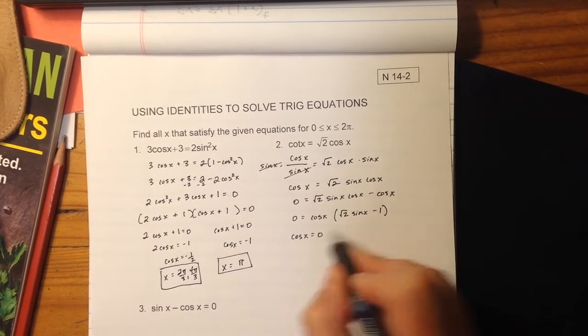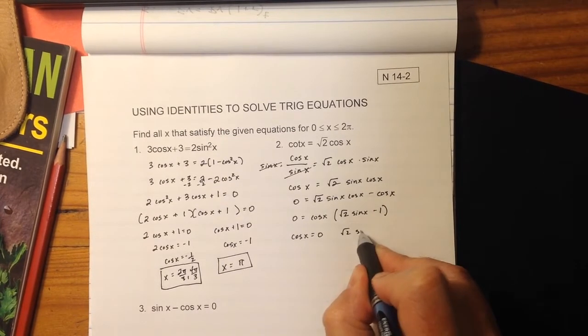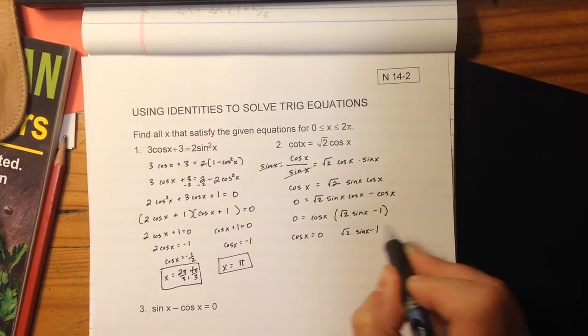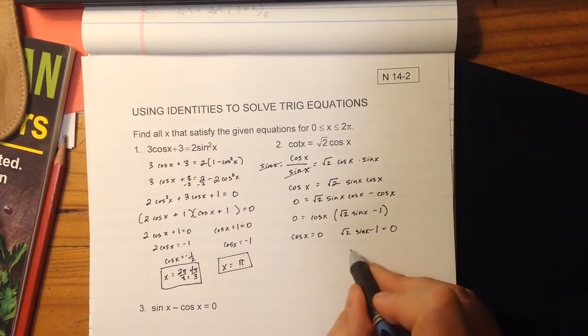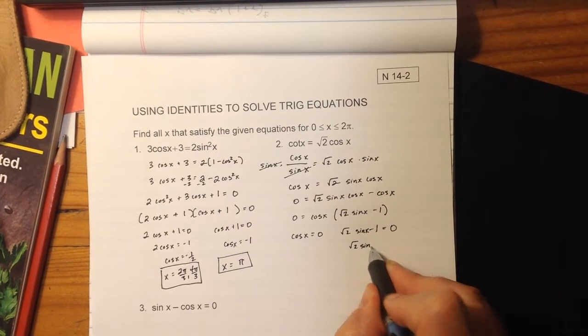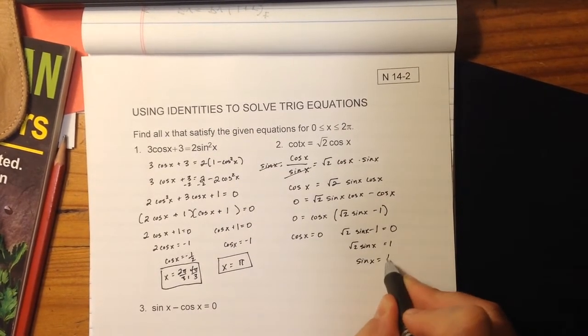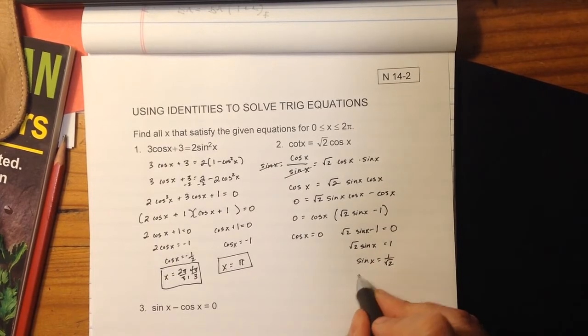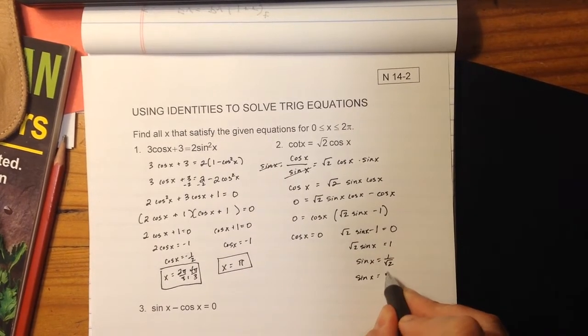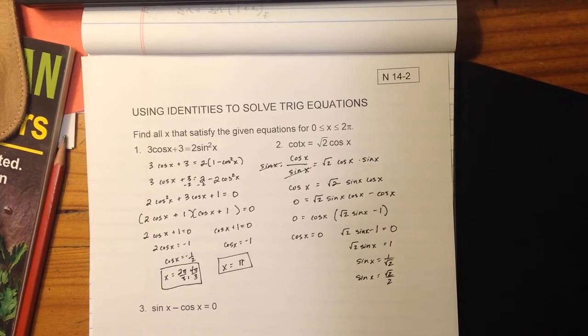Cosine x equals 0. Square root of 2 sine x minus 1 equals 0. So square root of 2 sine x equals 1. Sine x equals 1 over square root of 2. And when I rationalize that, I'm going to get root 2 over 2. And just to put them next to each other here, cosine x equals 0.